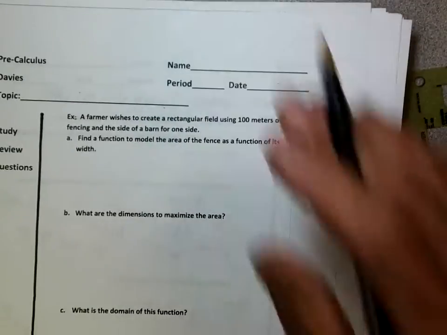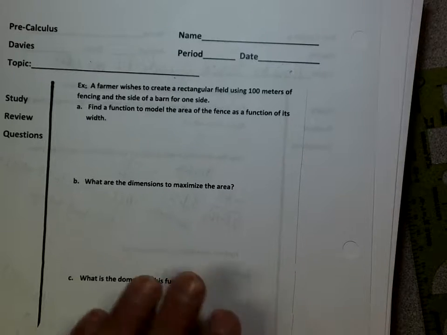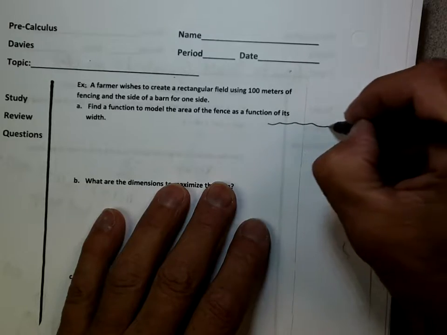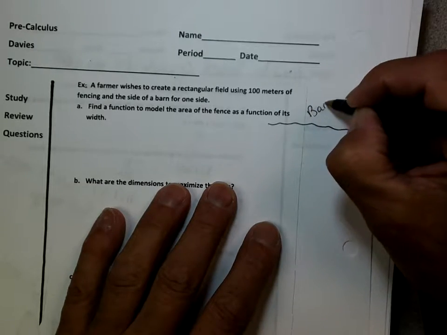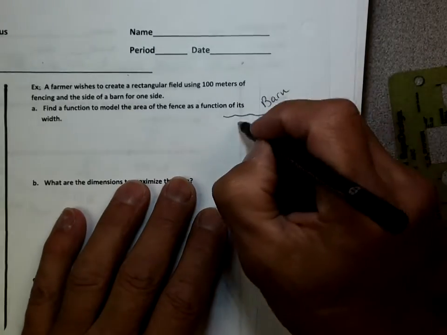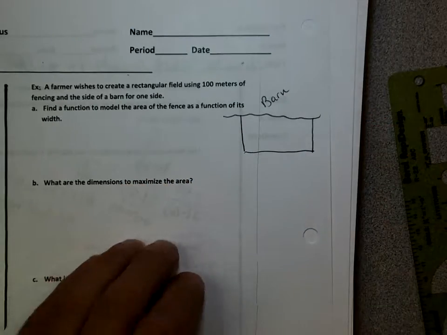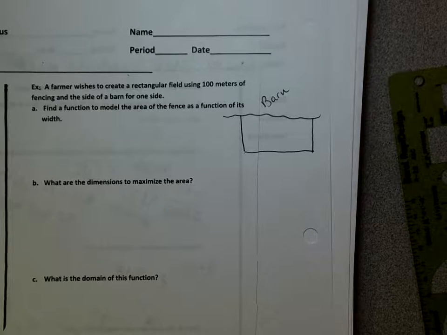All right, example 2. A farmer wishes to create a rectangular field using 100 meters of fencing and the side of a barn for one side, okay? So first of all, let's draw a picture. I'll put my barn. This is my barn. I'll put some fencing, a rectangular fence this way. There's my fence.